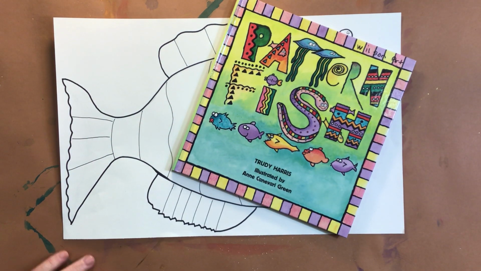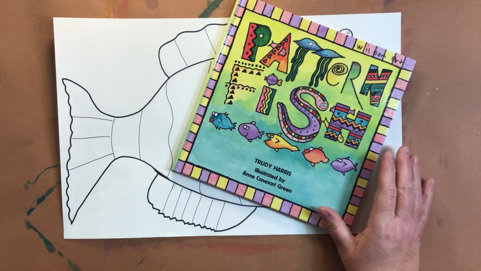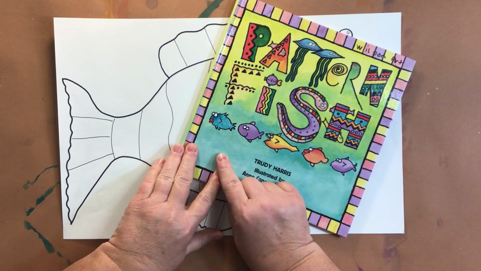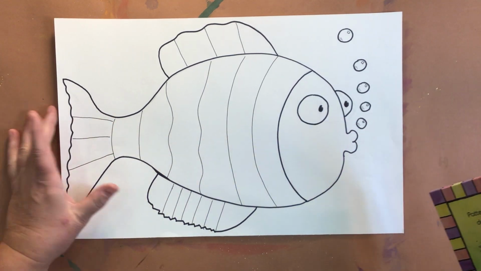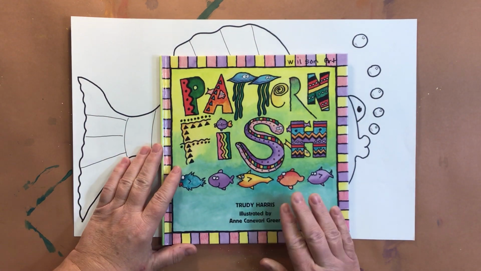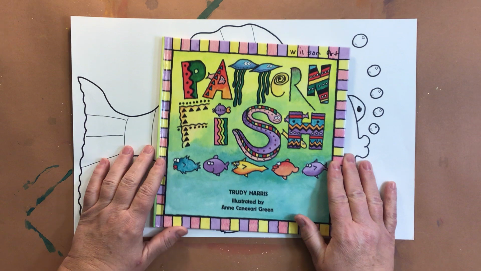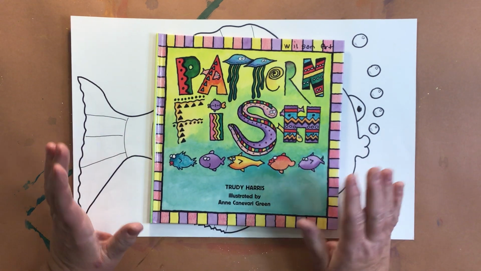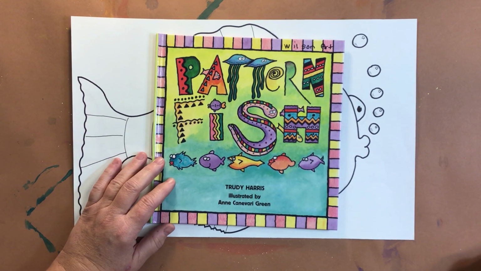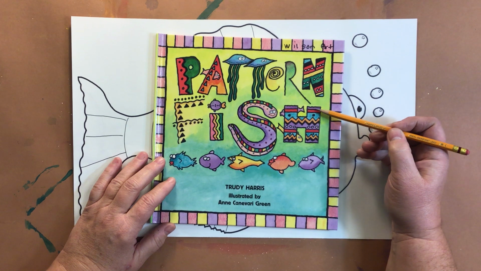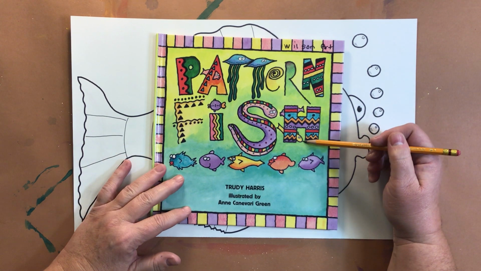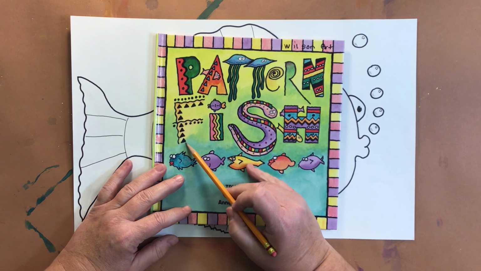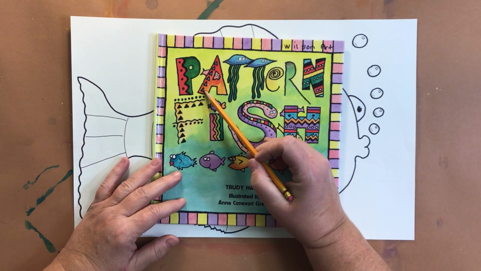Hey, Wildcats. We are going to work on pattern fish. We read the story, and I want you thinking about patterns that you can then just decorate, design your own fish with. If we look at this story, the illustrations are full of places we see patterns. It's patterns with shapes, patterns with lines, patterns with colors. There's all kinds of ways to create patterns.